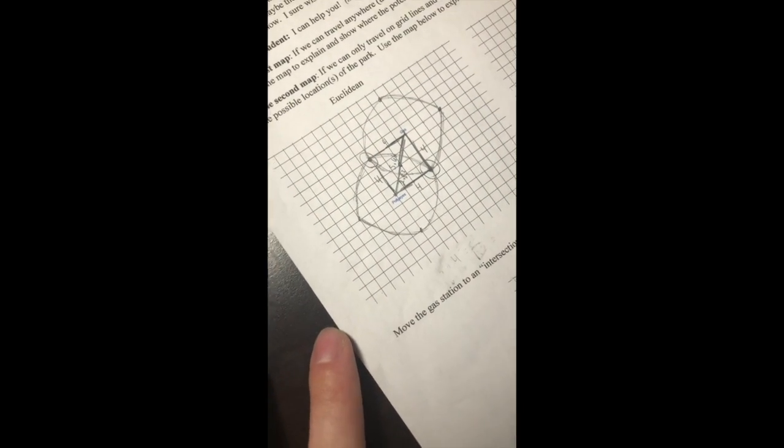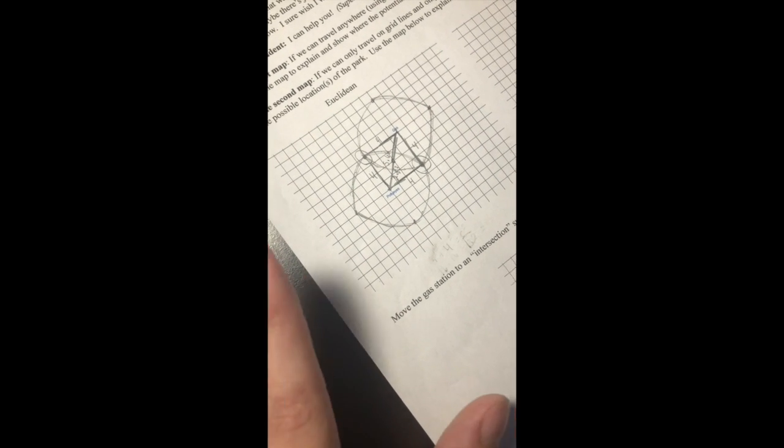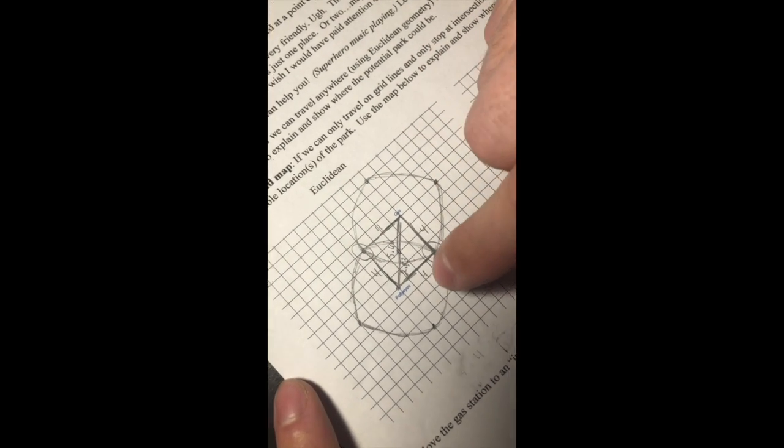In Euclidean, you're allowed to, quote unquote, pass the backyards and go in places you're not supposed to, essentially like you're flying. So we're going to find the shortest distance and a point that's equidistant. To do so, we can find that the gas station and Poly-Eyes are in a perfect square, and they're 4 blocks apart on each side.